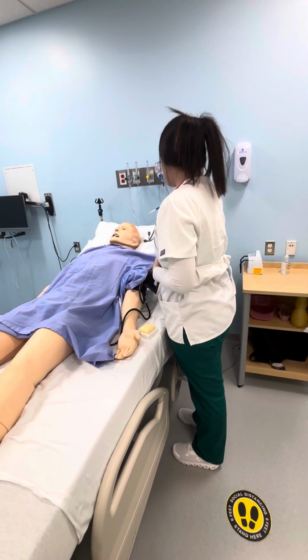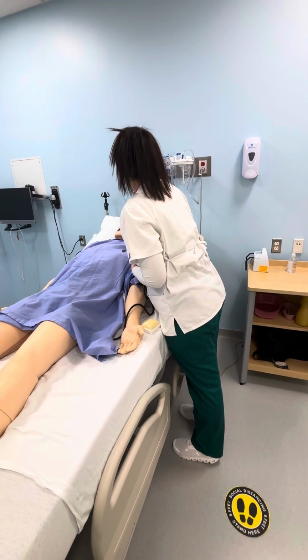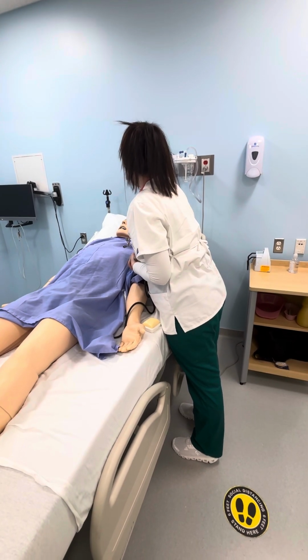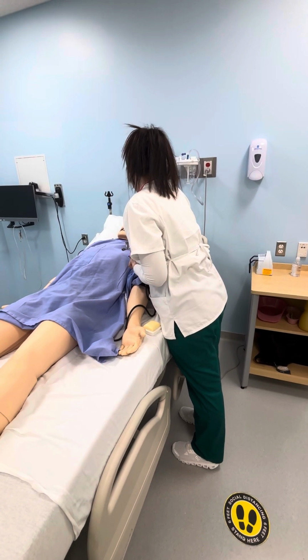Okay, we're looking at my patient. The patient looks like their stated age. Facial expressions are smiling and relaxed. There are no signs of any distress. And the patient's behavior is cooperative and non-combative.